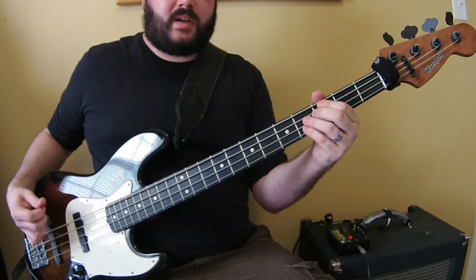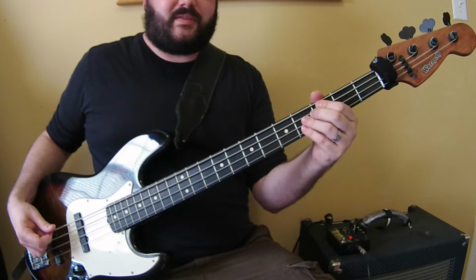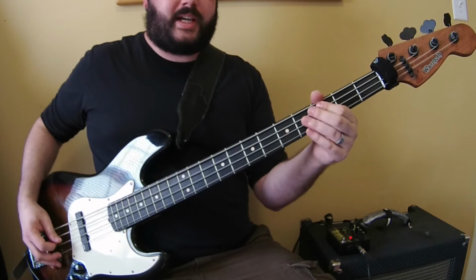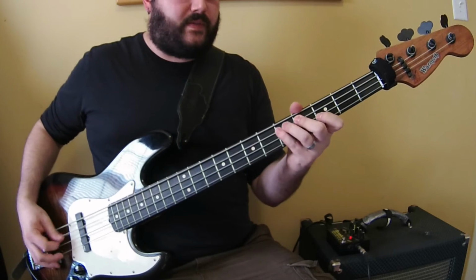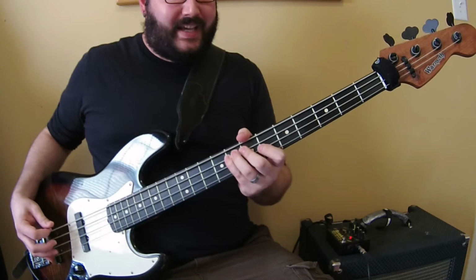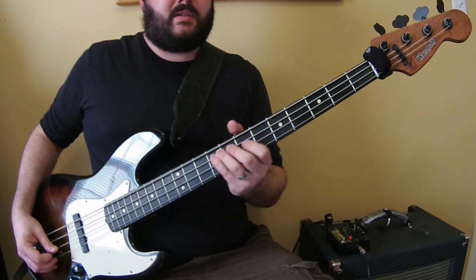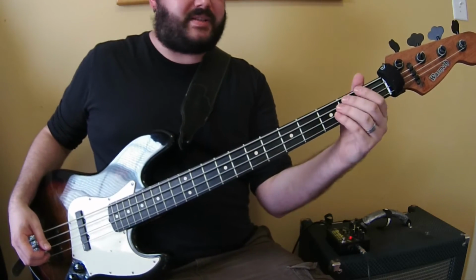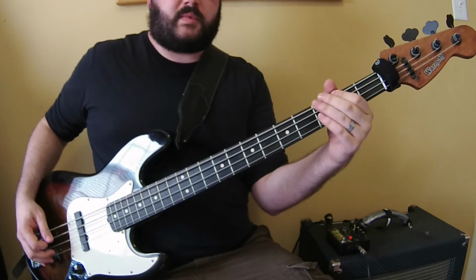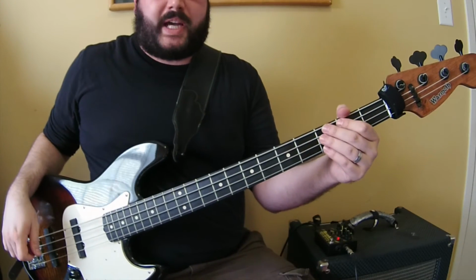So it's 2 pick strokes on each of these notes. It's a down up on each one, all on the A string. 3, 4, 5, 6, 7, 8. And then on 9, you're going to hit it, and you're just going to slide down into nothing because we're going to go back to that riff. So just one more pass through that.